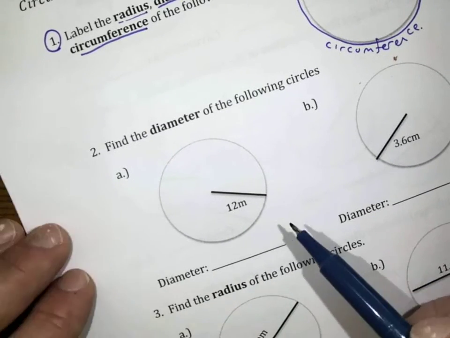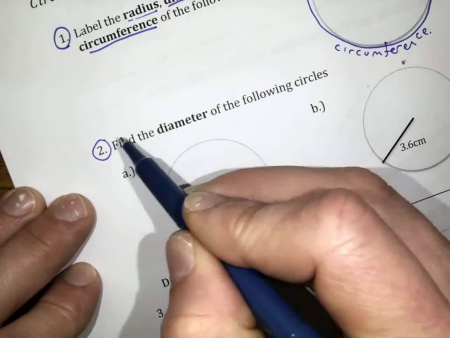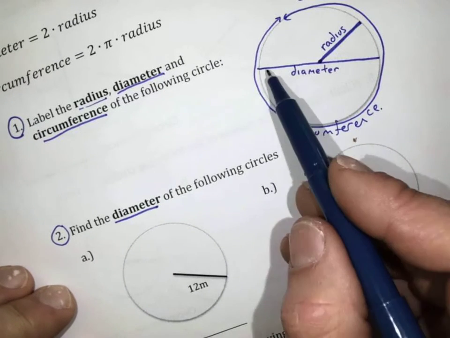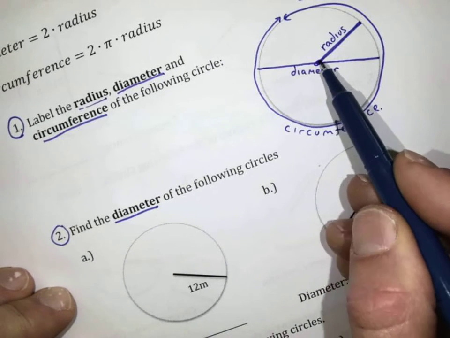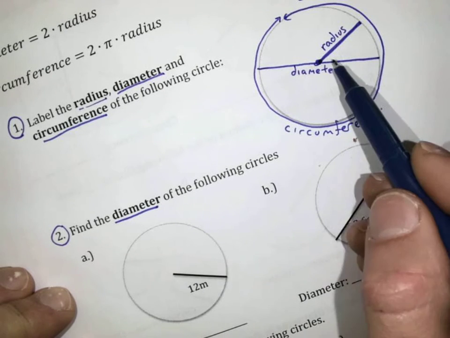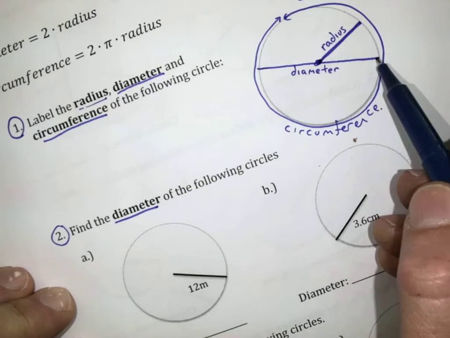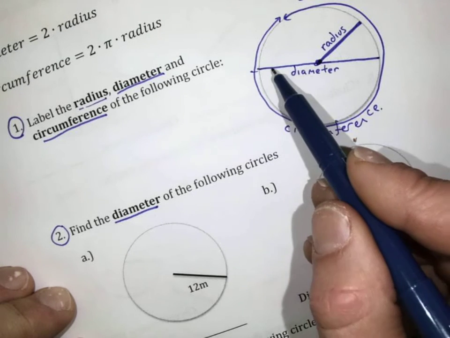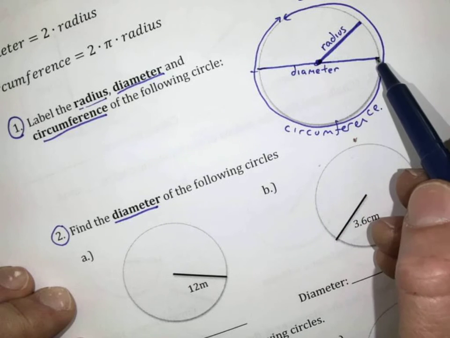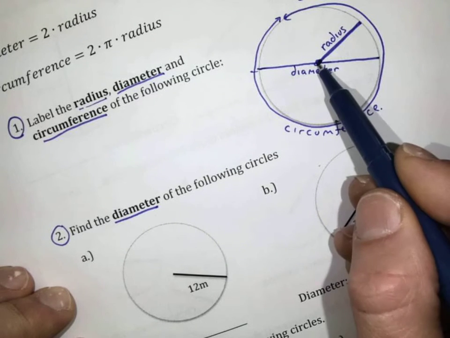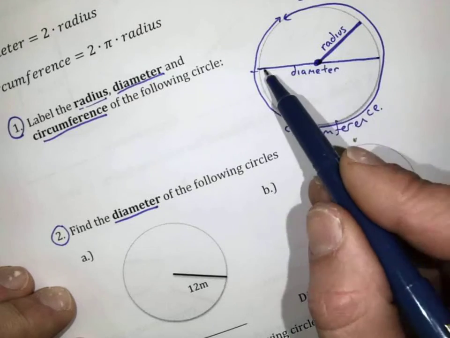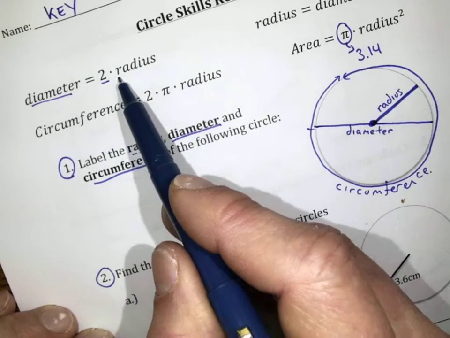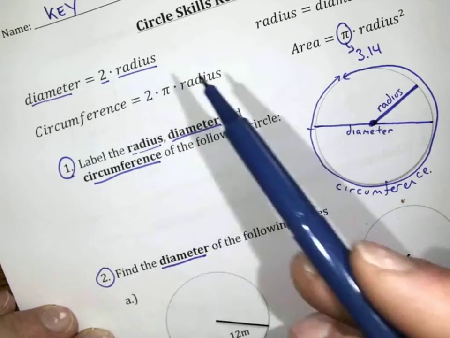All right, so we're going to start off with some softballs here. Question 2 is find the diameter of the following circles. If we look back, we've defined diameter as the distance all the way across a circle. If a radius is from the middle to the edge, I could go in that way to make a radius, or I could go from the middle this way and make a radius. And so the diameter is 2 radii, if you want to know the official terminology. In other words, the diameter is 2 times the length of the radius. It's twice as long.